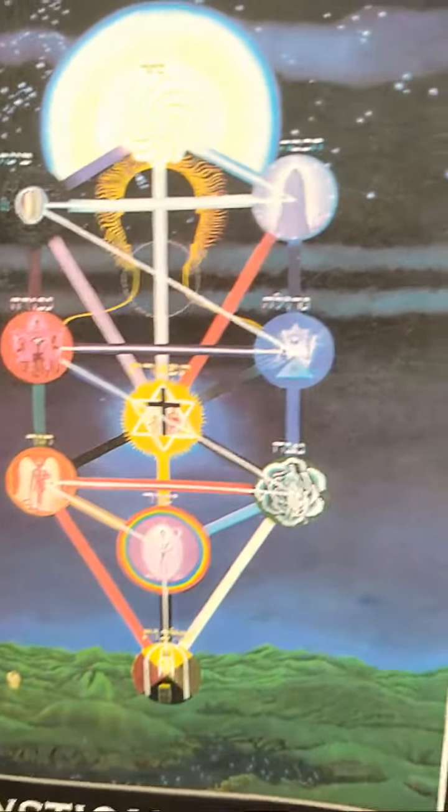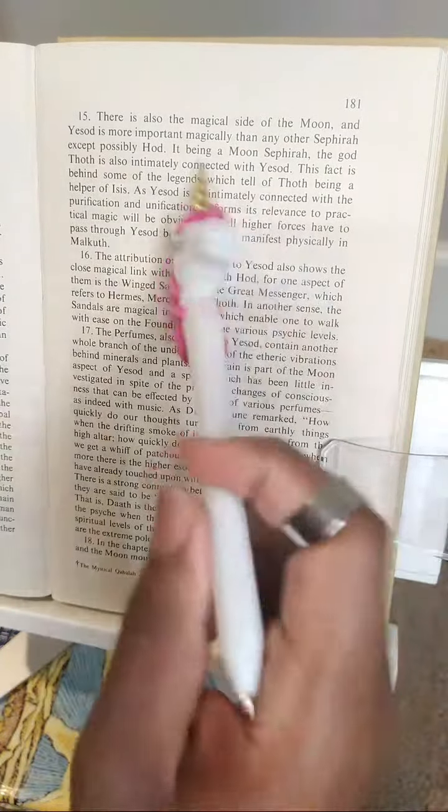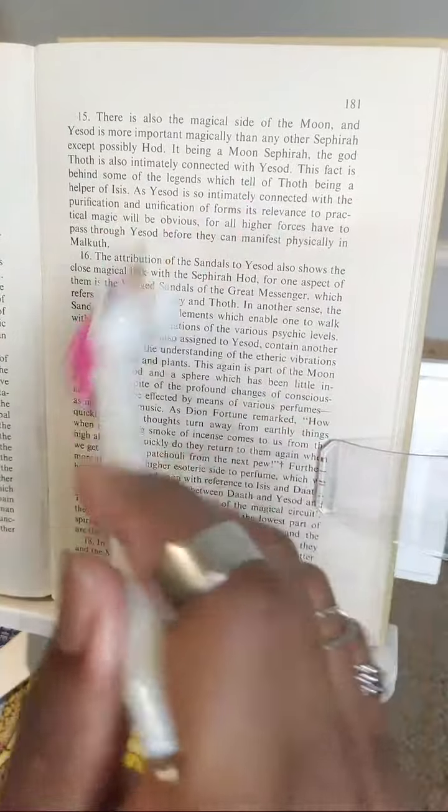Man, it's really deep stuff if you know what time it is. Goodness gracious. So cool. Okay, stay focused. So, 15.